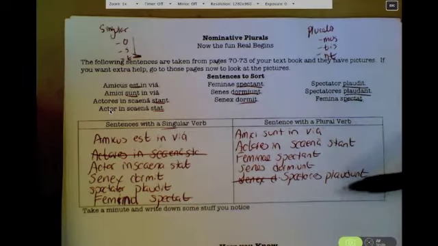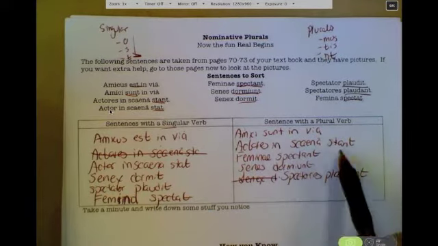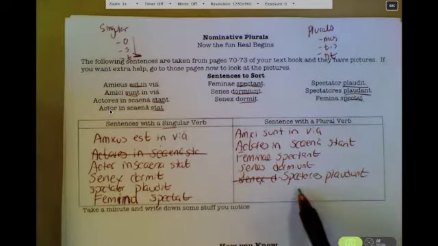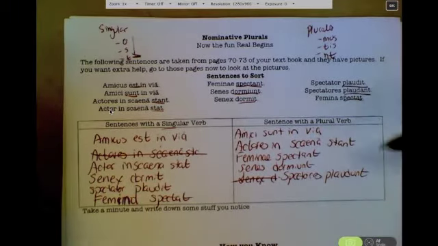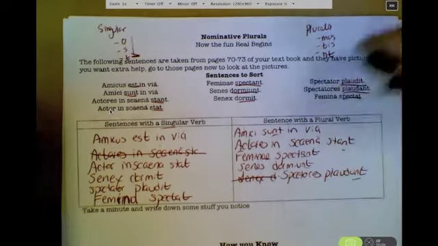And then in this column, I have amici sunt in via, actores in scena stant, feminae spectant, senes dormiunt, and spectatores plaudunt. So again, all of these have this nt ending on my verb, so I know that they're plural.